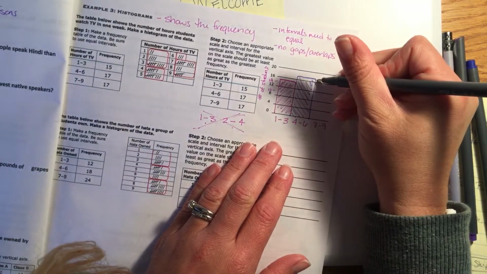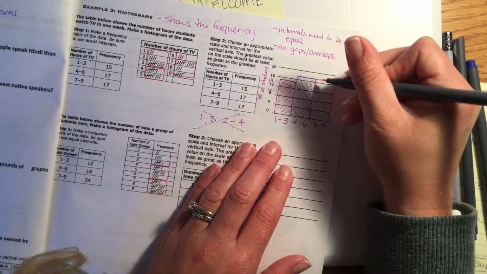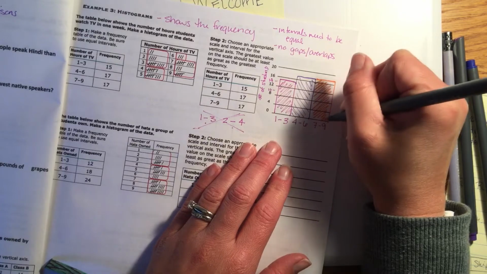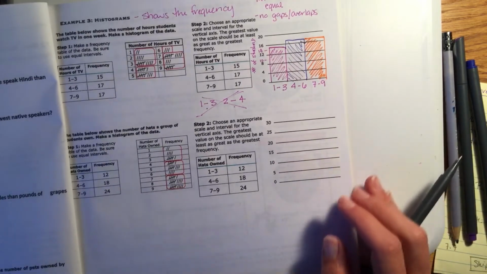And then the last one is 17. So it's the same. So we want to make the bars the same size, width-wise, because they're the same categories. And then we can make comparisons. So you can see that there's not huge differences between the number of hours kids watch TV.